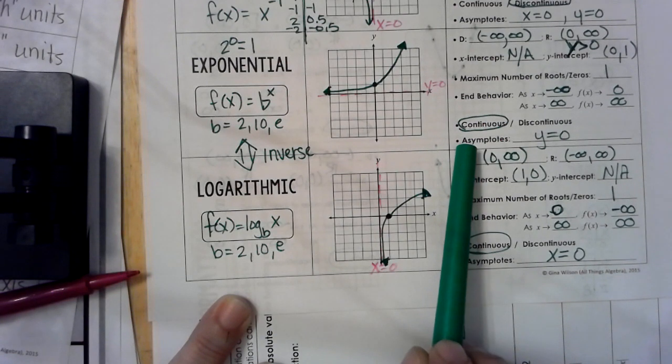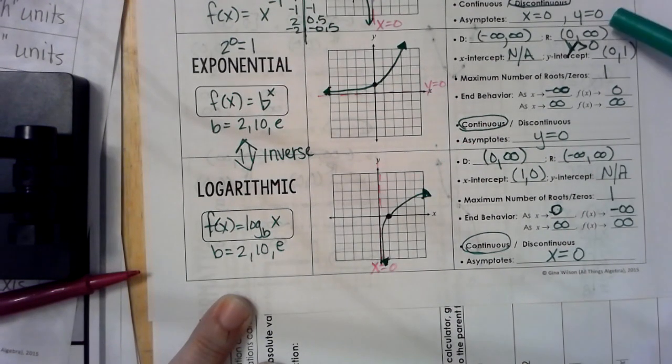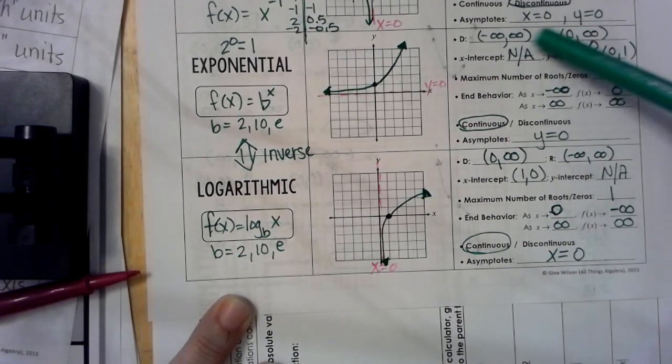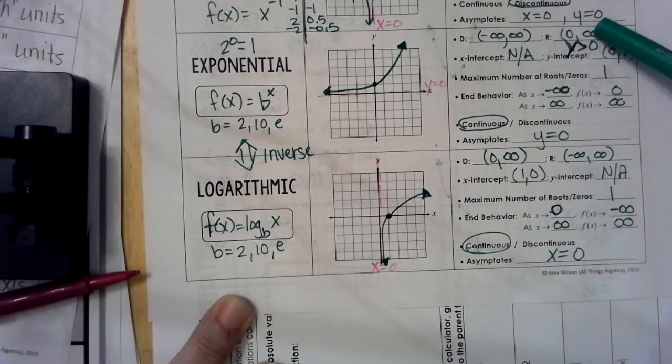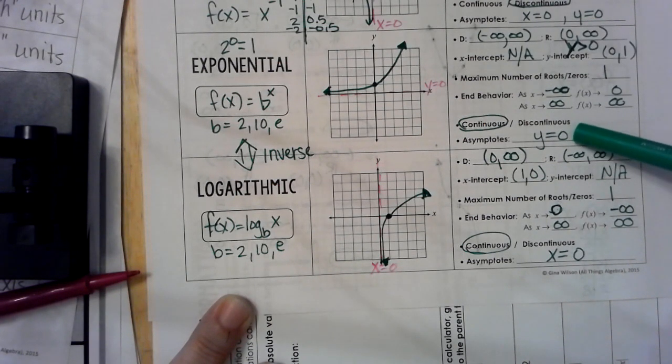There is a restriction of y at 0. And a way to remember that is which of these two had a restriction. This one did. It's the y, and it's at 0. So that's my asymptote's name.